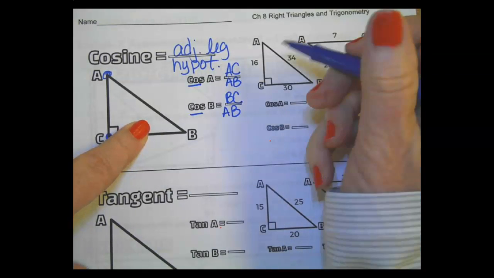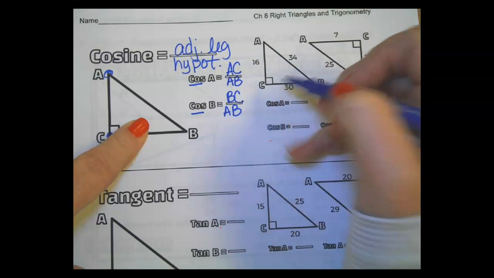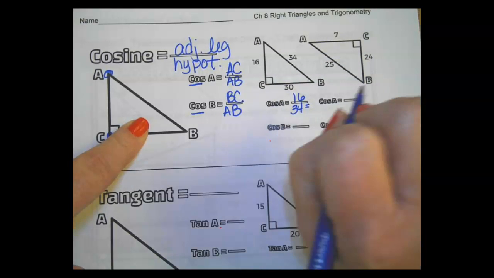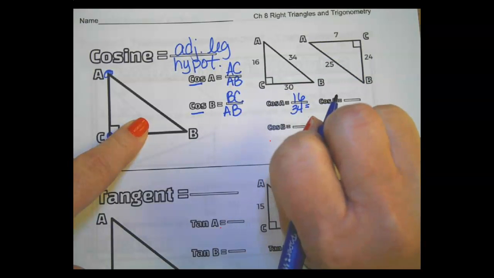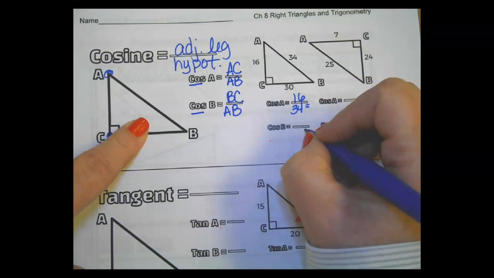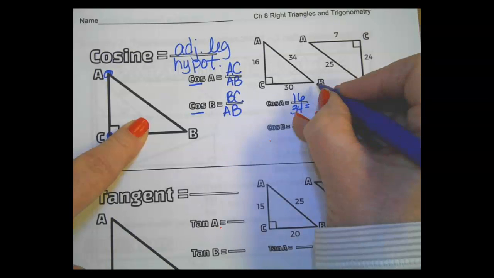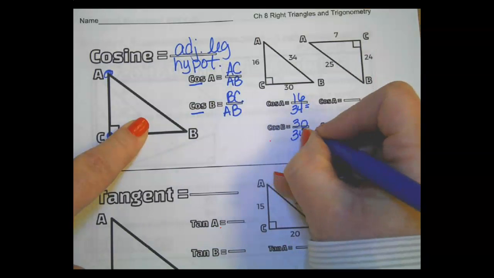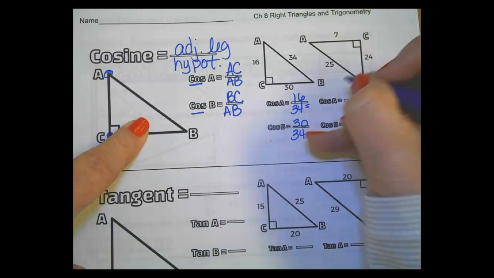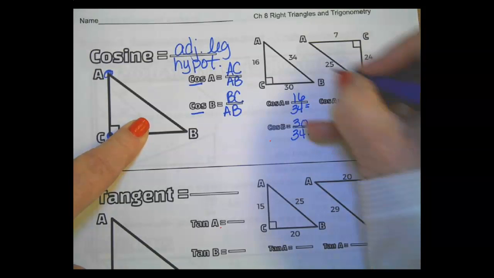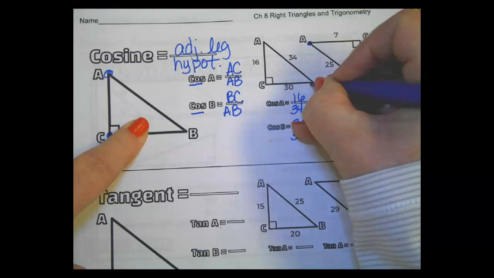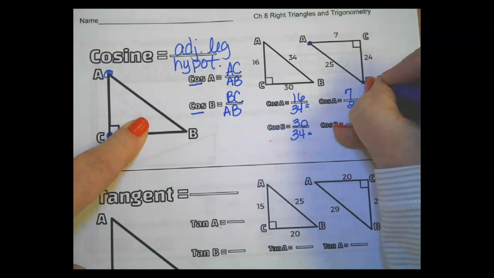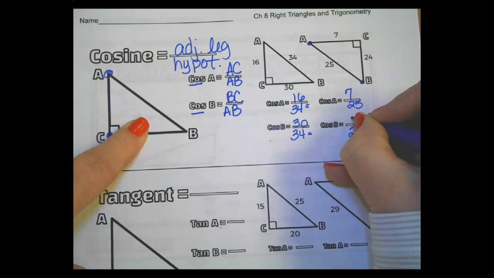Let's try it. If I was looking at A, I would need my adjacent and then my hypotenuse. You would simplify these, and we're going to punch these into the calculator anyway, so for now let's just get used to writing them. For B, adjacent would be CB, which is 30, over 34. I really should simplify those, but we're going to move on. Cosine of A: adjacent shares that vertex, so that's 7, hypotenuse is 25. For B, what shares this? That's not the hypotenuse, it's the 24.